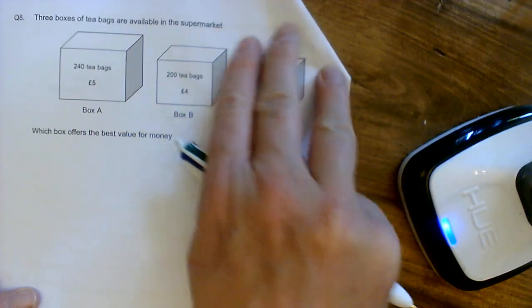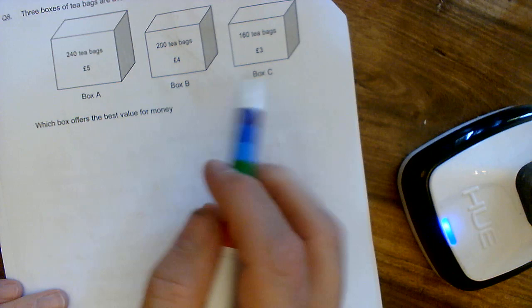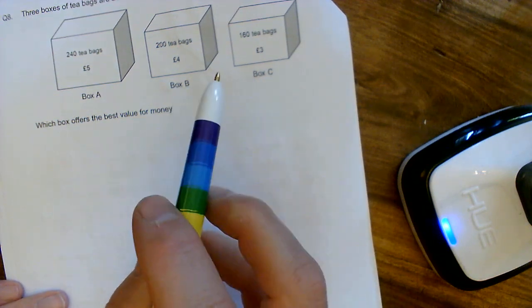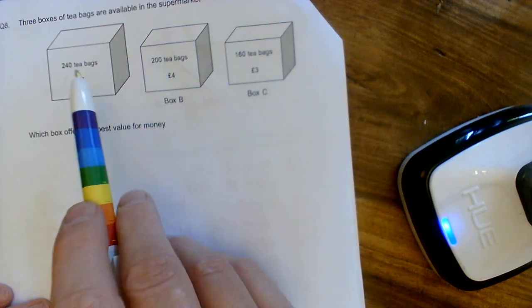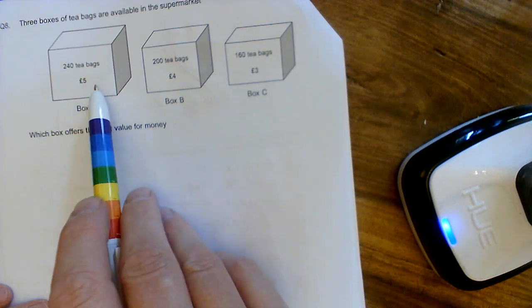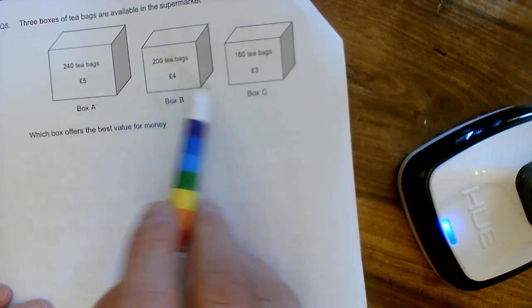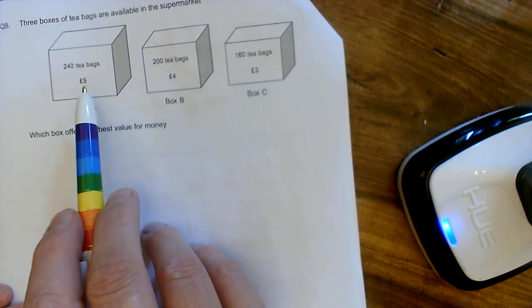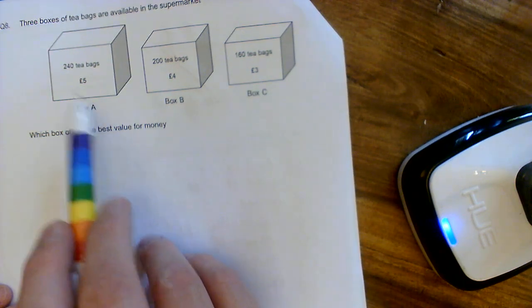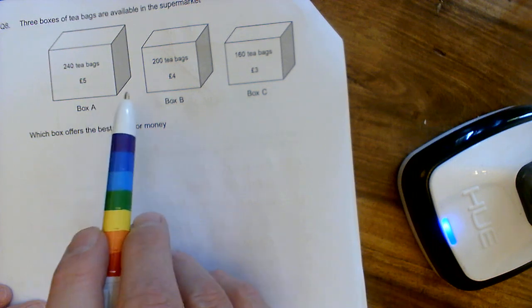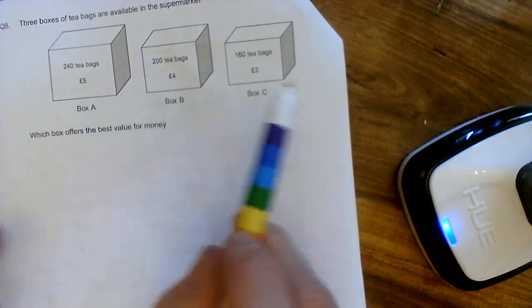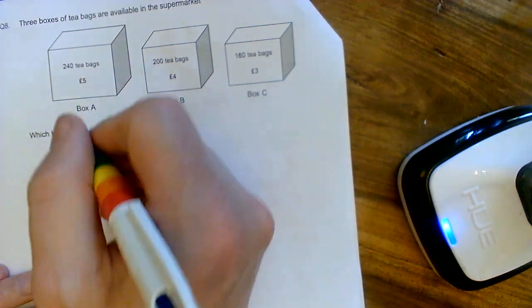Number 8, what we've got now, probably a comparison one, so best value question. For best value, you want to get to the same amount usually, so it's easier to do the money, I think. And it's a calculator question, so instead of having to think too much, I'm just going to try to get down to £1 for each one and see how many tea bags I get for £1, and the more tea bags I get, the better it's going to be. There's different ways of doing this question, but that's how I'm going to do this one.